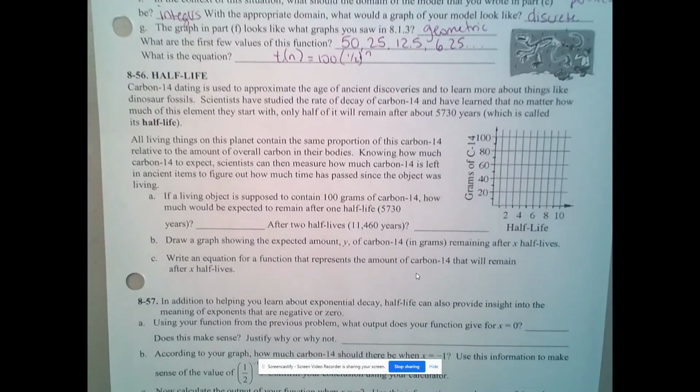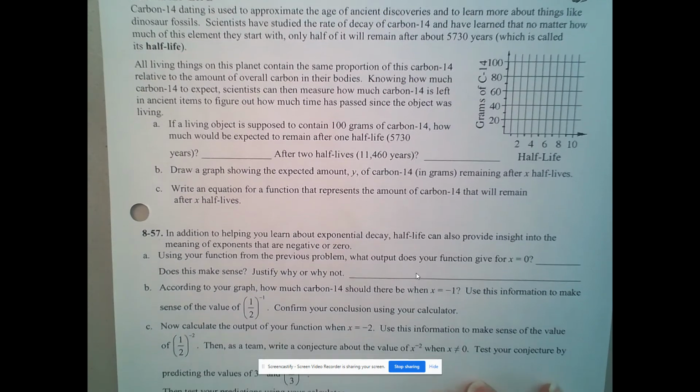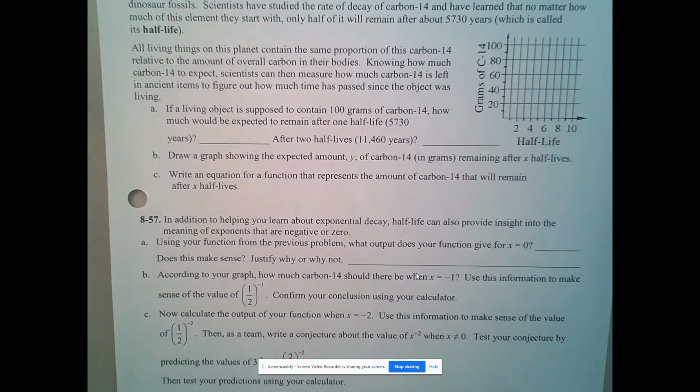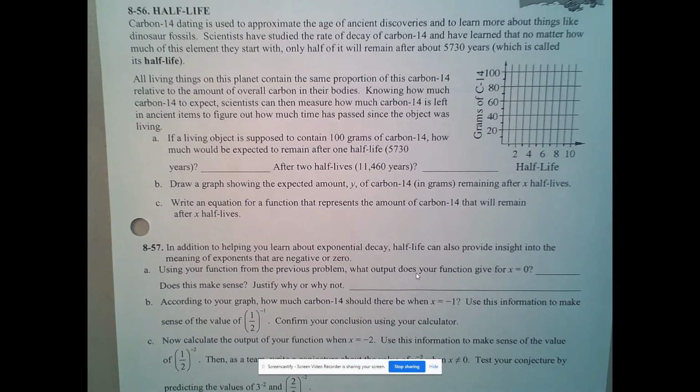All right, another thing that comes into play in geometric decay is half-life. I went just a little too far there. Carbon-14 dating is used to approximate the age of ancient discoveries and to learn more about things like dinosaur fossils. Scientists have studied the rate of decay of carbon-14 and have learned that no matter how much of this element they start with, only half of it will remain after 5,730 years, which is called its half-life.